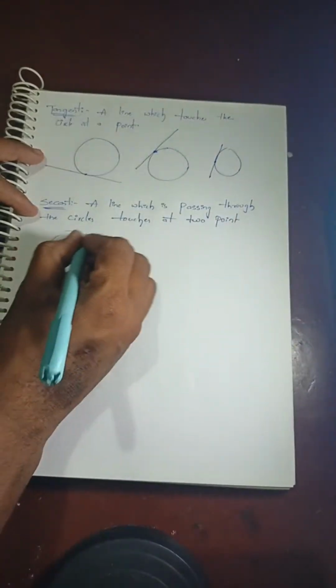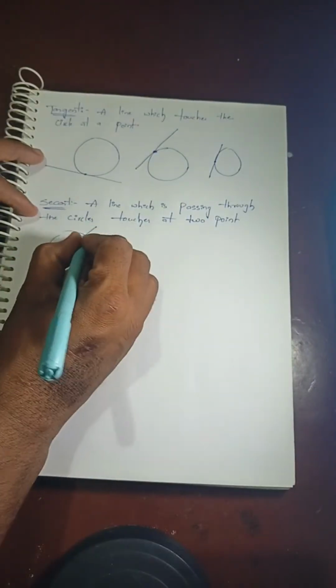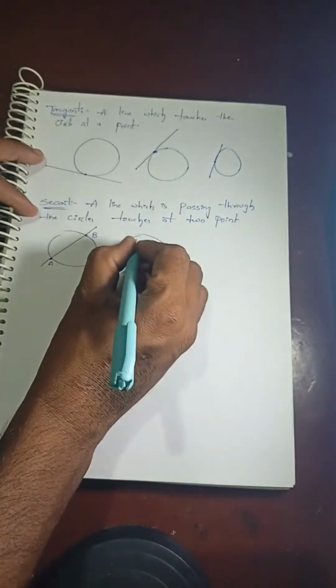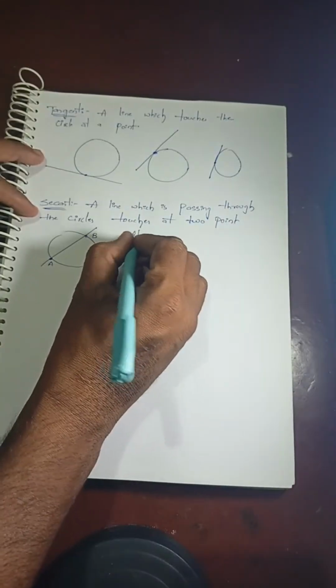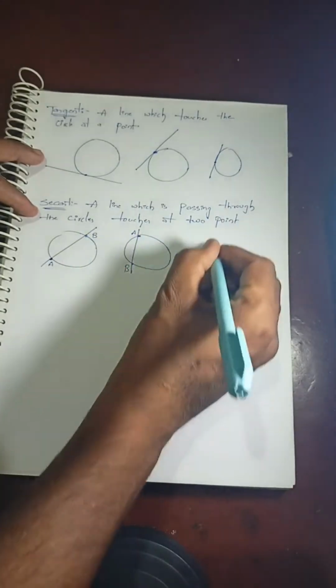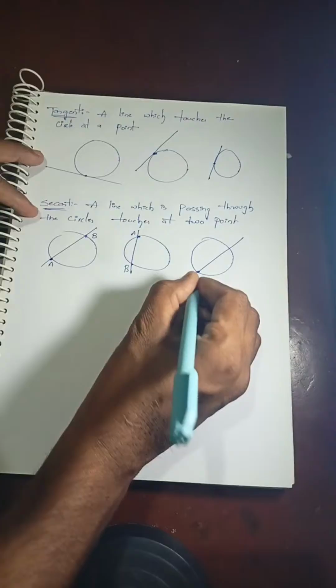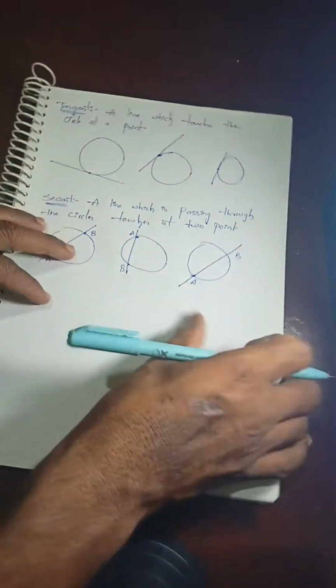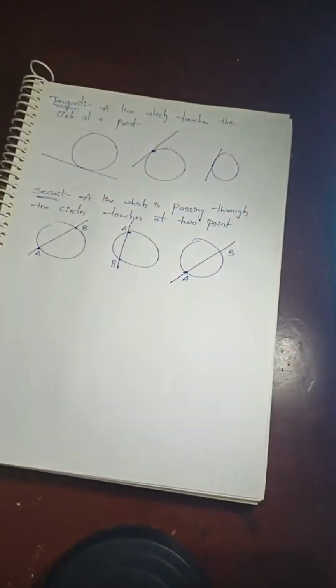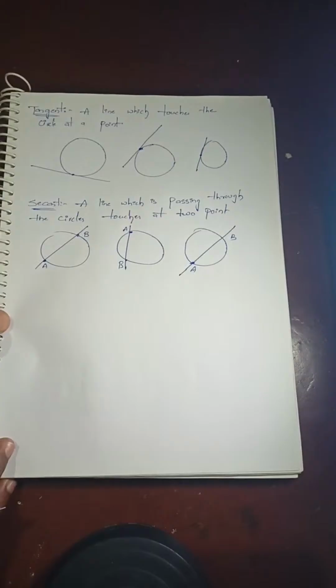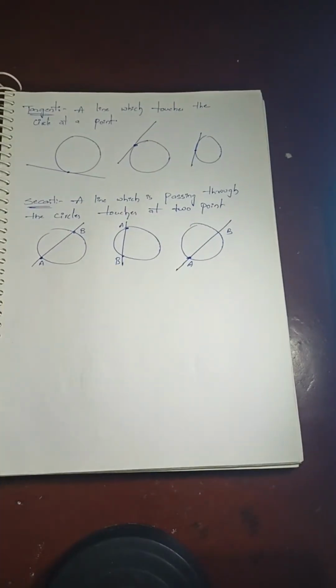For example, like this is a point A, this is a point B, or like this A and B, or like this A and B. So this is called a tangent and this is called as secant. Theorems also, tangent: the straight line touches the circle at 1 point.